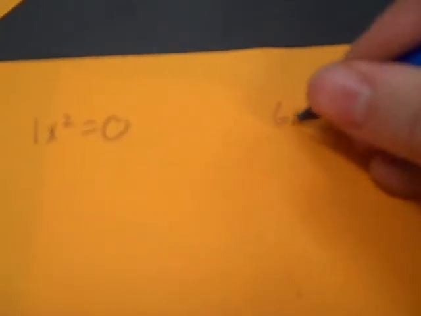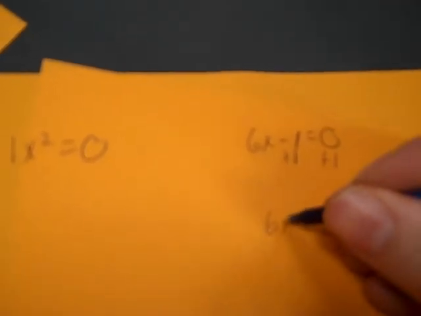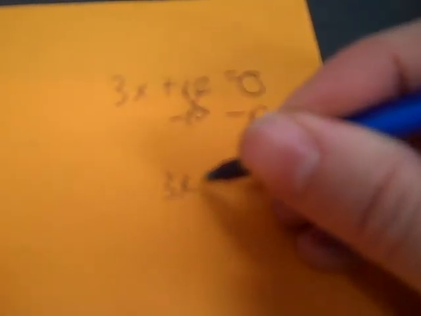Okay, so I've got 1x to the second could equal 0. 6x minus 1 could equal 0, or 3x plus 10 can equal 0. Okay, so let's do the ones without the powers first. Plus 1, 6x equals 1, divide by 6. You can write 1/6, or you can divide 1 by 6 and round the decimal. Minus 10, you get negative 10. Now, that doesn't divide very nicely. You can leave it negative 10 over 3, or you can divide it and round the decimal and be negative 3.3 repeating.